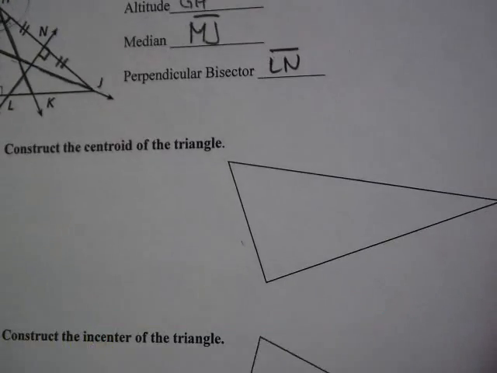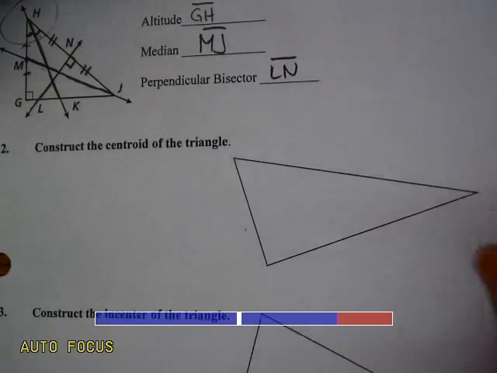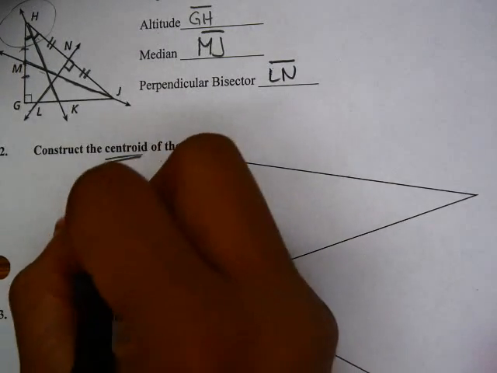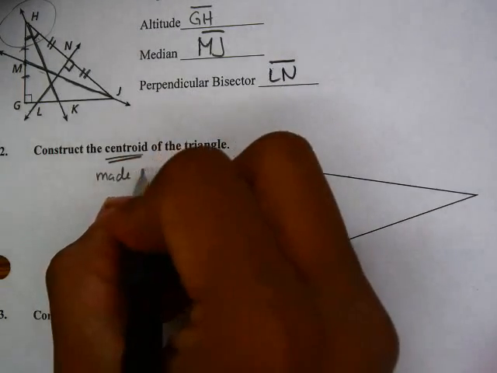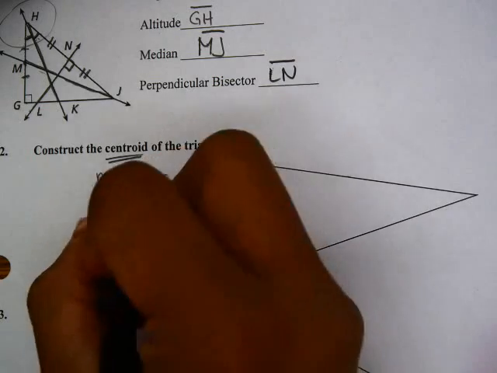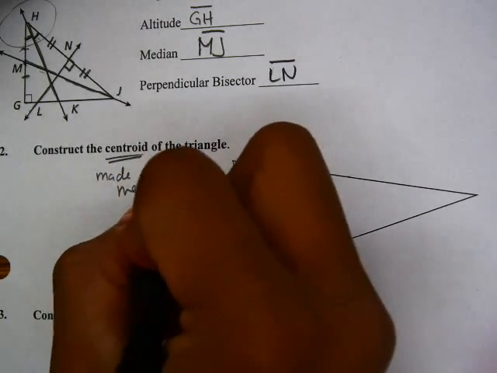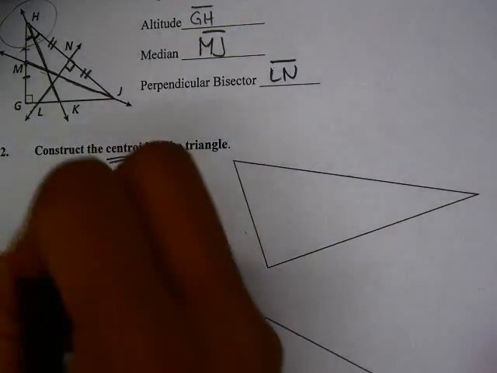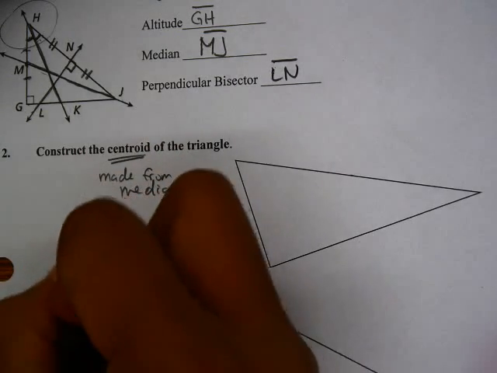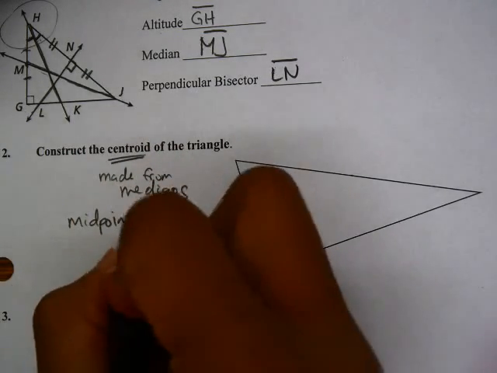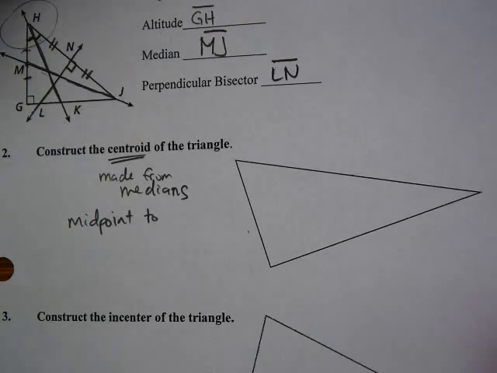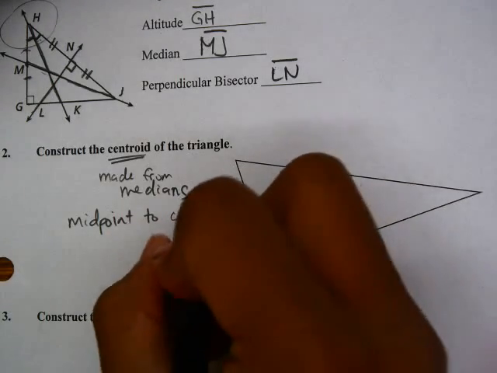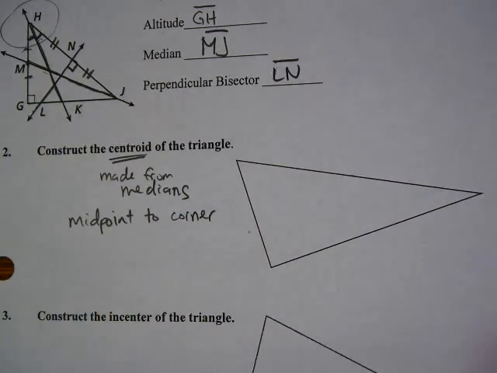For number 2, I need to construct a centroid. So a centroid is made from medians. And like we discussed earlier, a median connects the midpoint to the vertex, or the opposite corner. I'm just going to write corner. So I need to take my compass, and I need to find the midpoint. I need to create a way to make a midpoint.